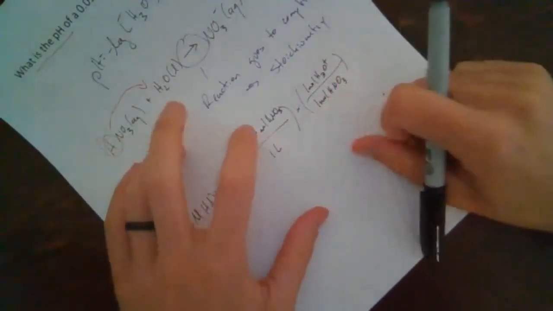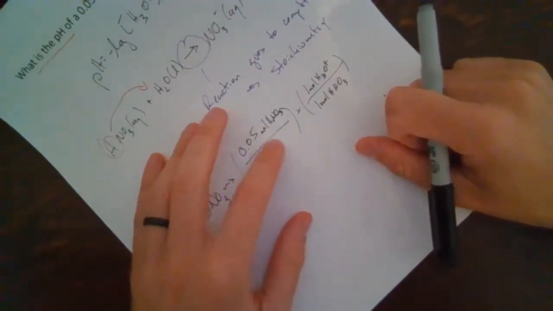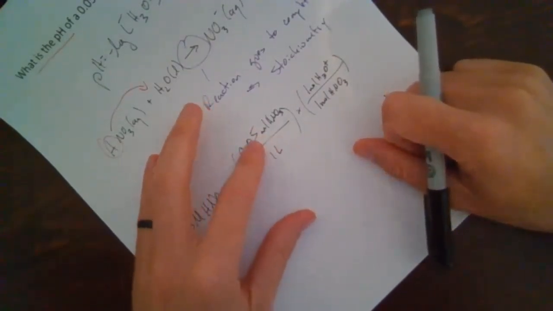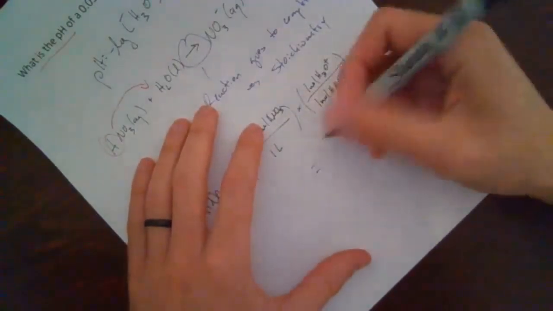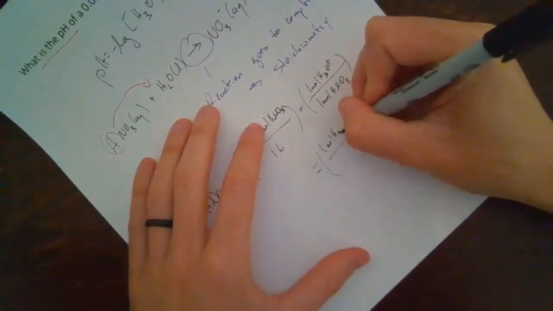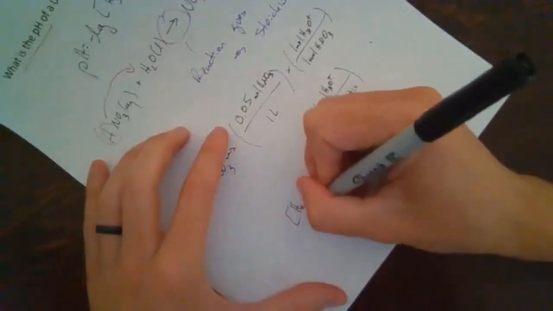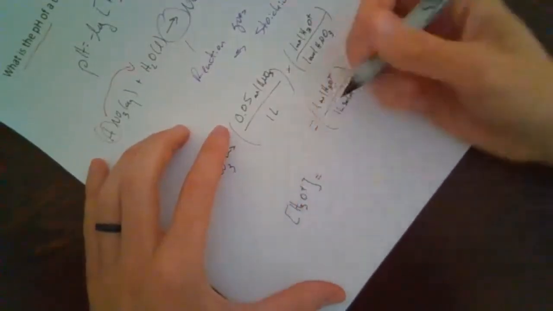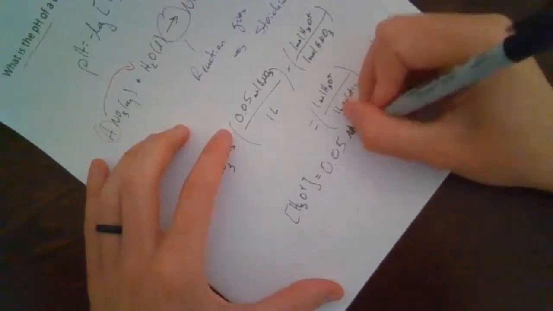But importantly, based on my starting concentration, this is how I prepared my solution. What I tried to design the concentration of acid to be is going to be equal to the same concentration of product. So I'm going to have 1 mole of H3O plus for every 1 liter of solution, telling me that the concentration of hydronium is equal to 0.05 molar.